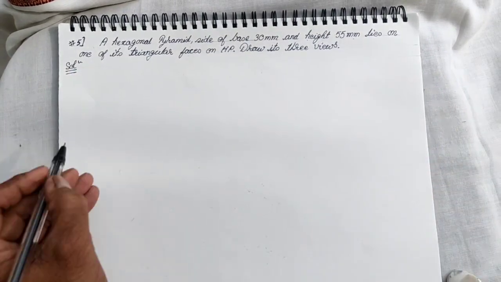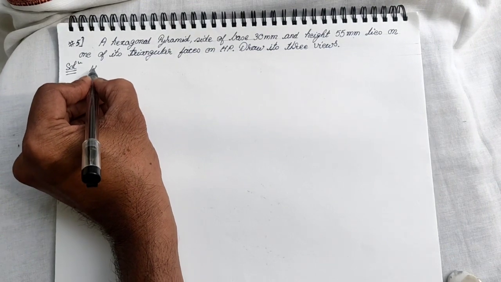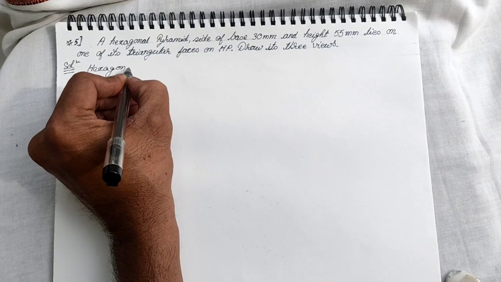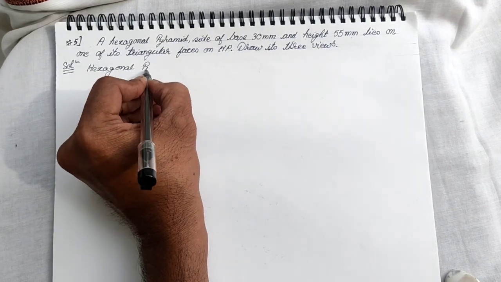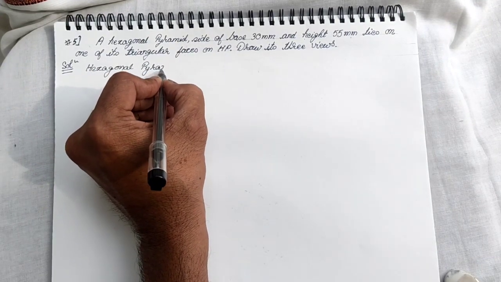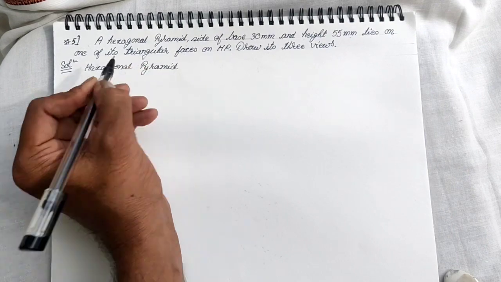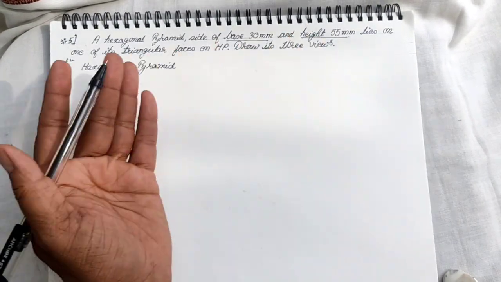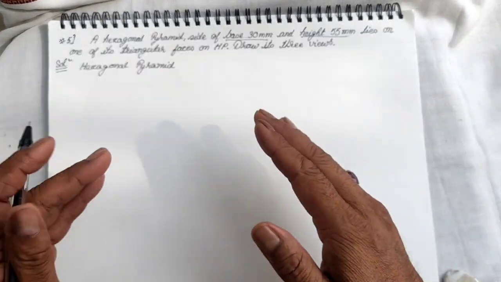a hexagonal pyramid. Base edge is given 30 mm and axis height is given 55 mm. Condition is that it is lying on one of its triangular faces.